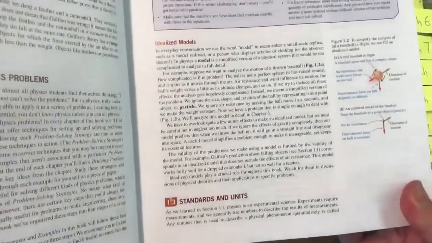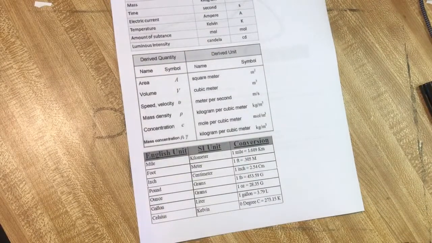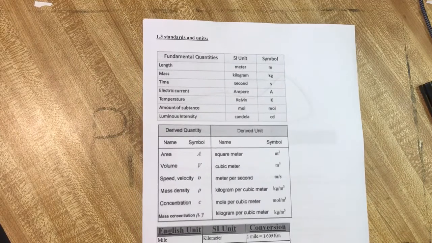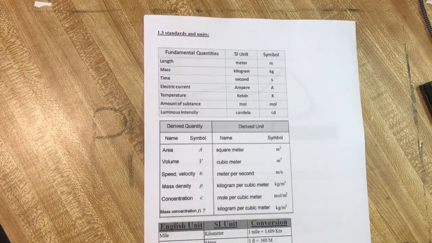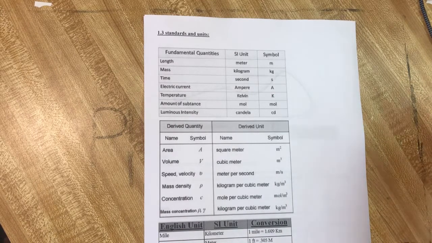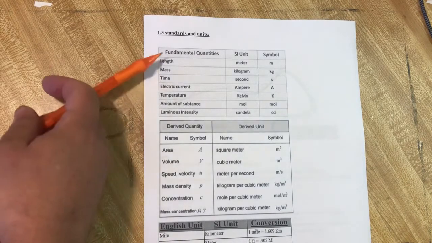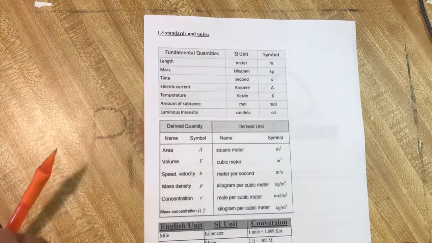We will start now with standards and units in physics, which is on page number 3. In physics we need to deal with different quantities: the mass, the speed, the force. All of these things are quantities. For example, we need to know at first that we have two kinds of quantities: fundamental quantities and derived quantities.